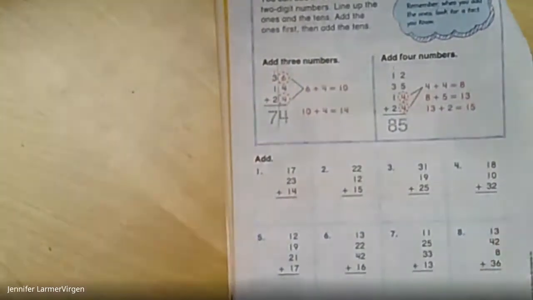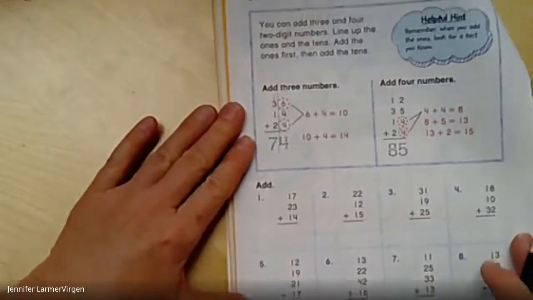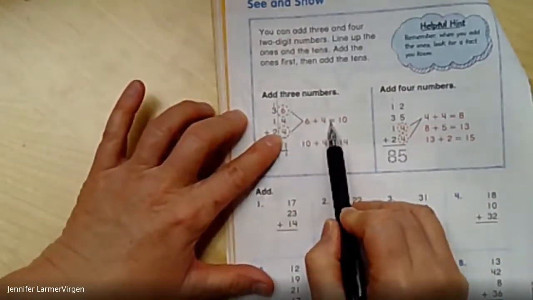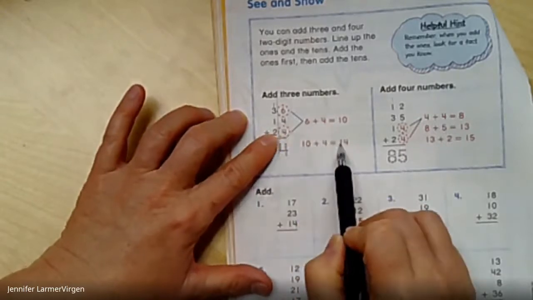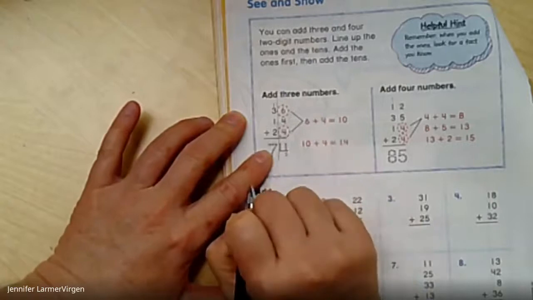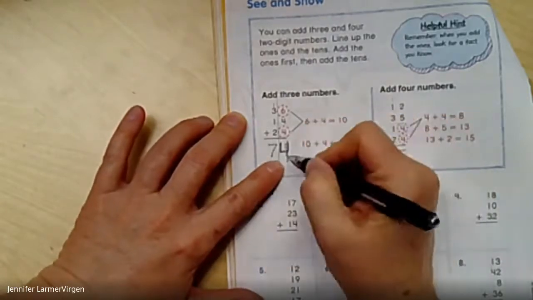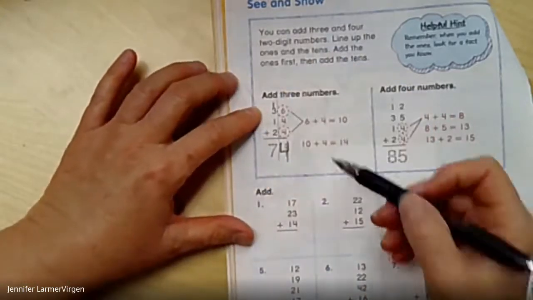Okay, so now number one. Let's go back up here. Add 3 numbers. The 6 and the 4, we know that makes a 10. So 10 plus 4 equals 14. You know that's over 10, so you put the 4, you regroup and give the tens column another 10.